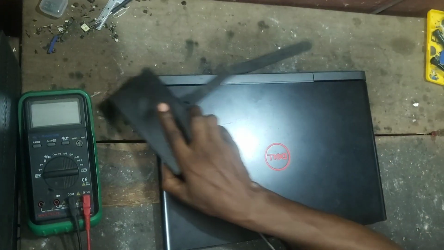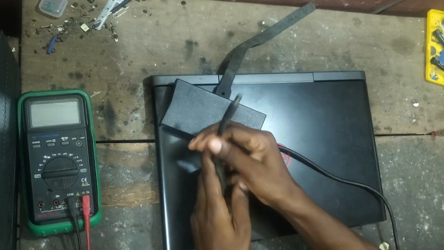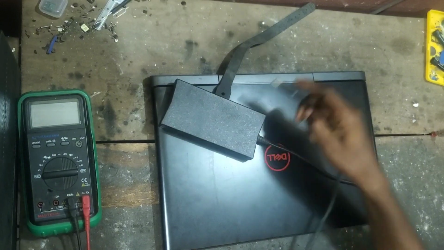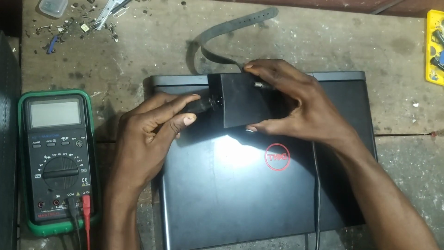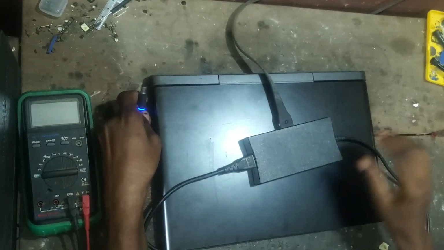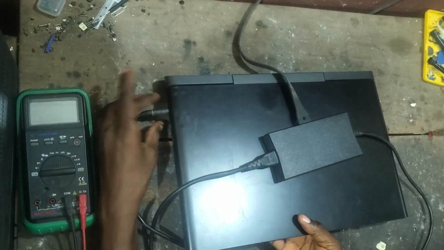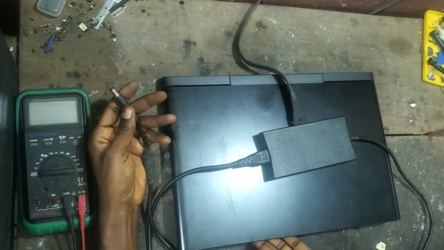So there's a short circuit on the motherboard. That's why it is causing the LED light here to shut off. So I'm going to plug in the charger. This should light up. Then next I'm going to plug in here. You see that it will go off. So remove it, it will not come up again.